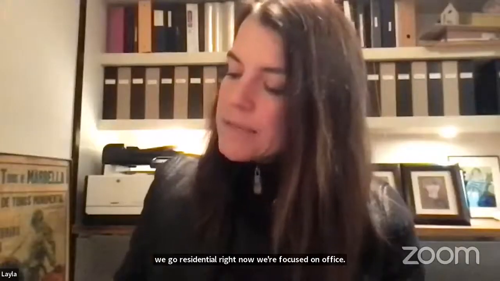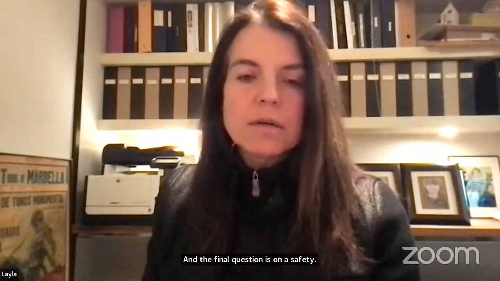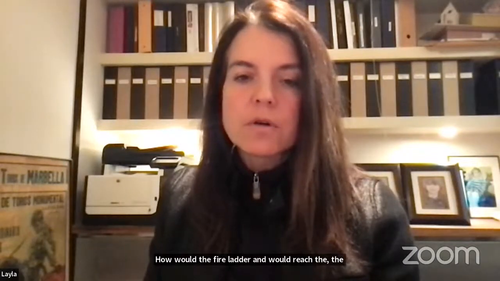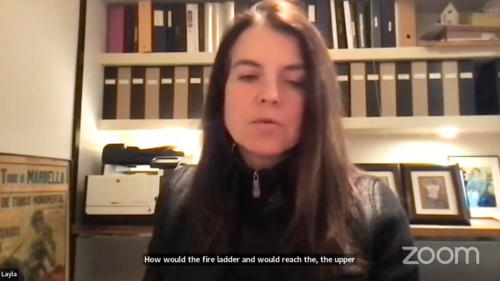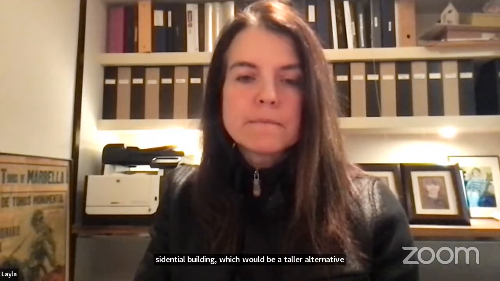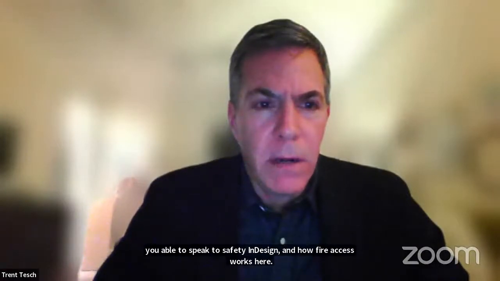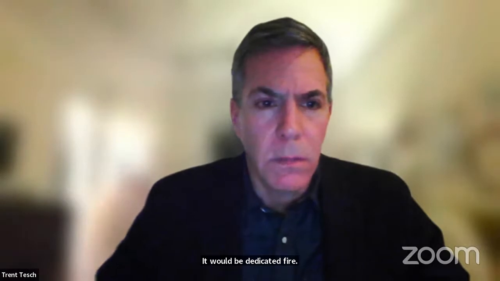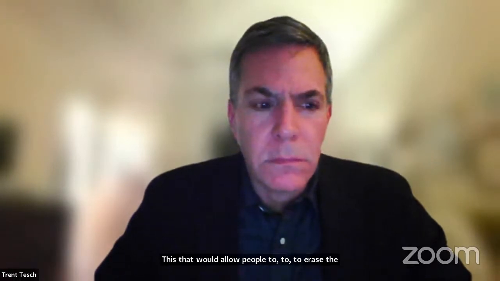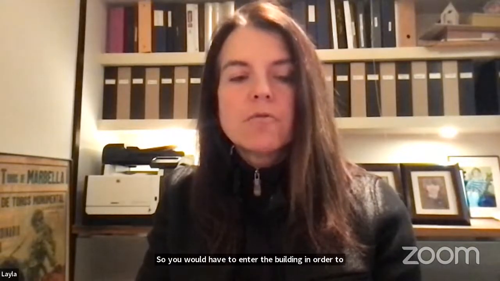Okay, thank you. And the final question is on safety. In case of a fire, how would the fire ladder reach the upper floors of the building, especially if it's a residential building, which would be a taller alternative? Grant, are you able to speak to safety and design and how fire access works here? There would be dedicated fire lifts that would allow people to egress the building, and stairs, obviously. So you would have to enter the building in order to address a fire. You wouldn't be able to do it from the street. Building of this height, yes.